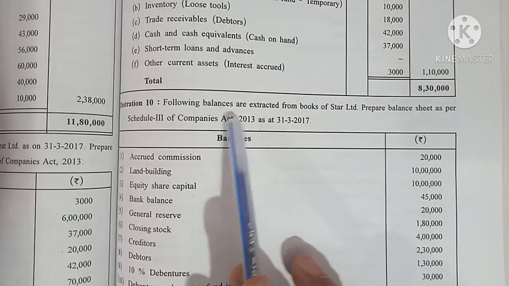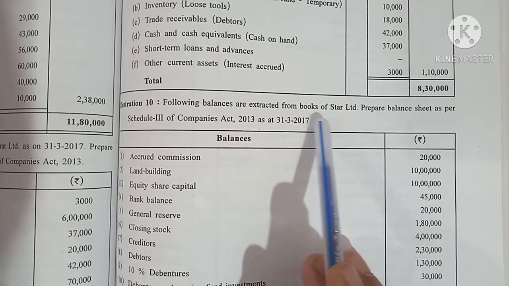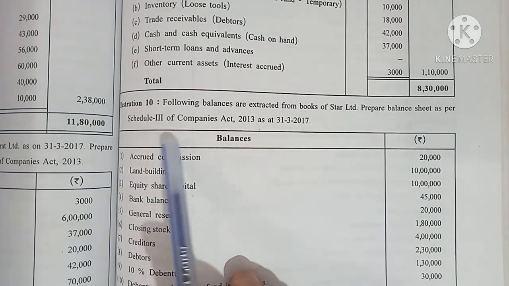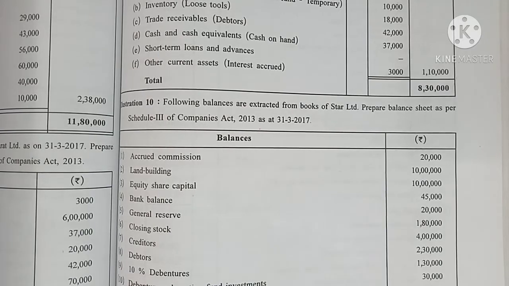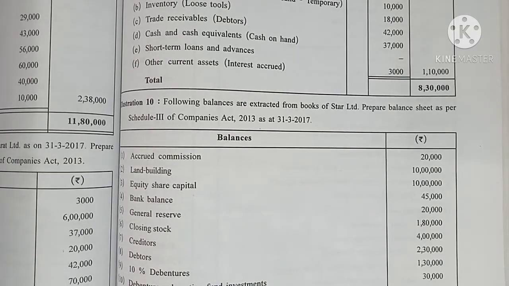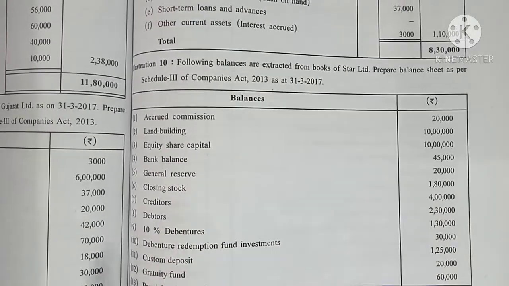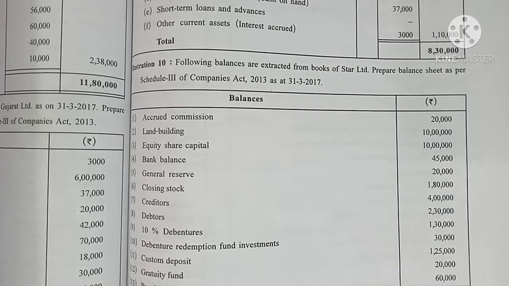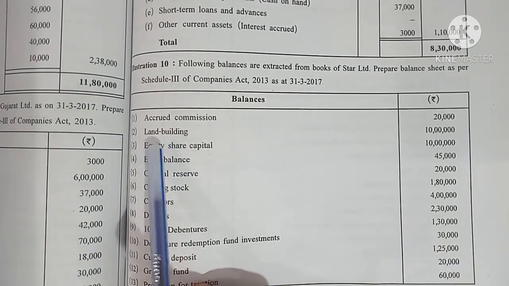Following balances are extracted from the books of Star Limited. Prepare the balance sheet as per Schedule 3 of Companies Act 2013 as at 31st March 2017. Same thing. But the question, what is given, that you read it, whether only assets or only liabilities, or assets and liabilities both. Let me see. If you read one or two items from there, you can understand.